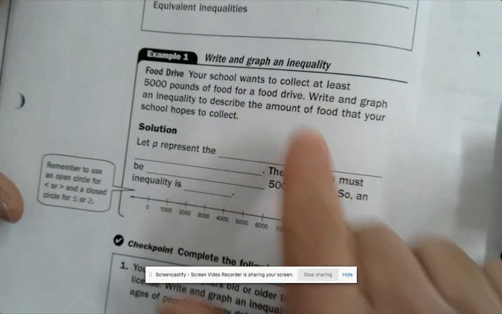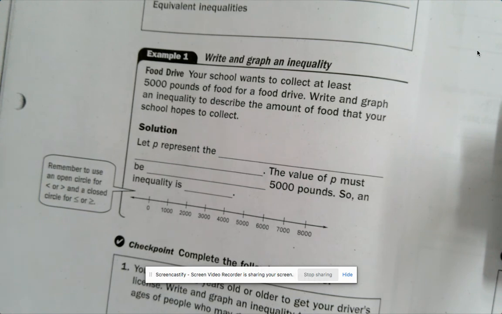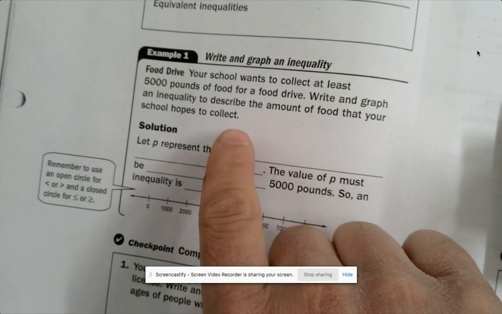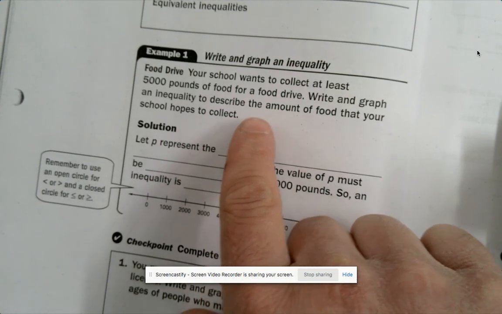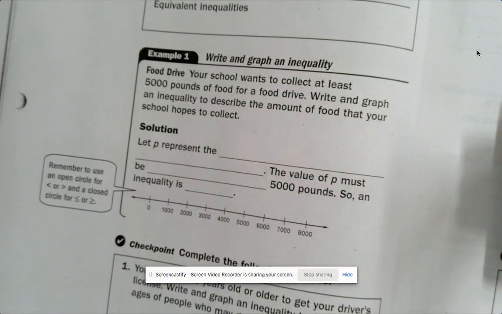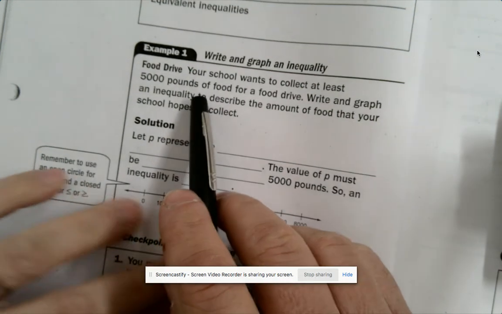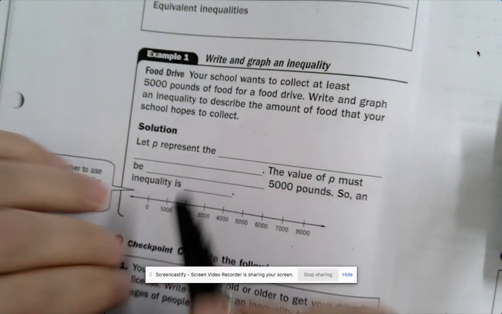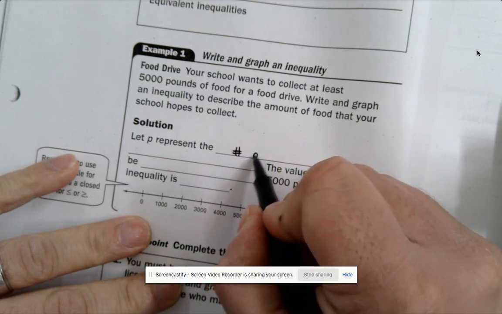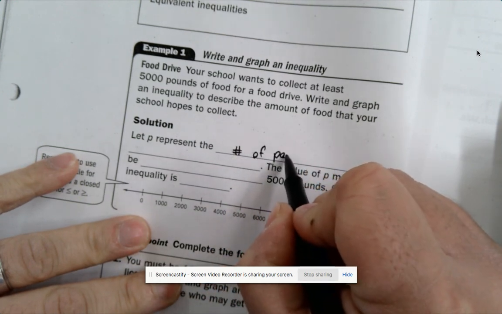Your school wants to collect at least 5,000 pounds of food for a food drive. Write and graph an inequality to describe the amount of food that your school hopes to collect. So let's think about this again. The statement is saying that they want to get at least 5,000 pounds. So let P represent the number of pounds.